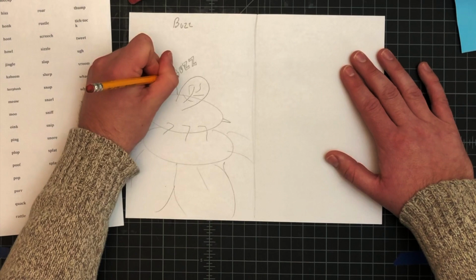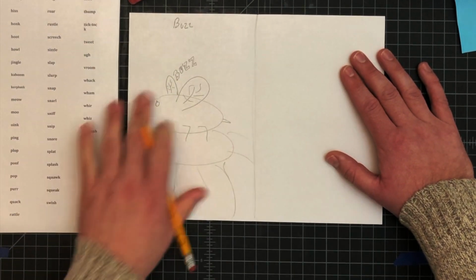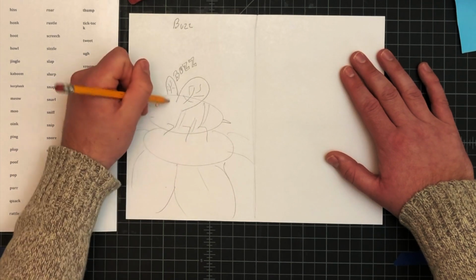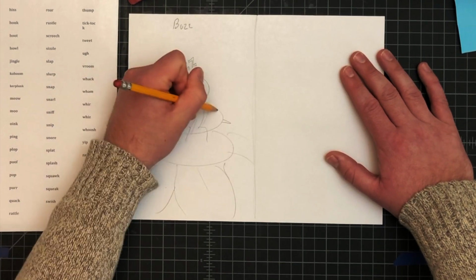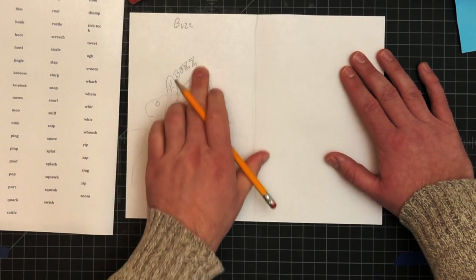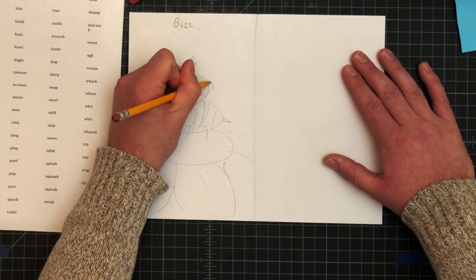Like that. Okay, so I'm just doing a quick version, and you obviously want to put your stripes in there. Okay, so the buzz needs to be by the wing. It also needs to be fairly large, something easy to see.